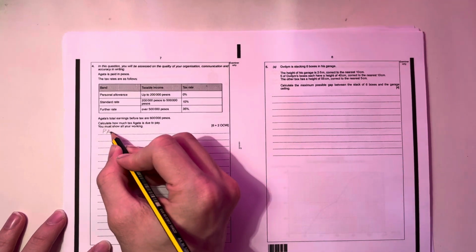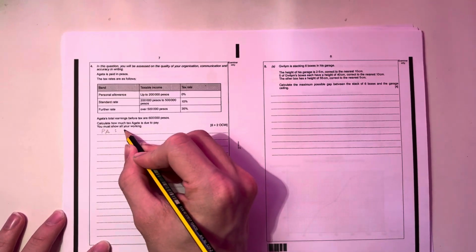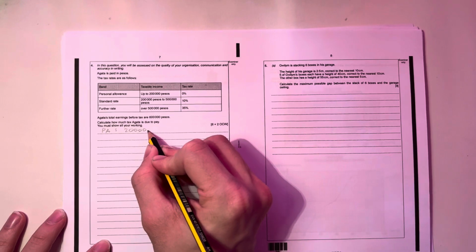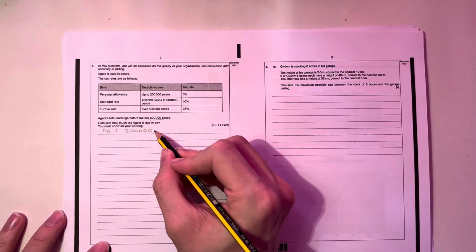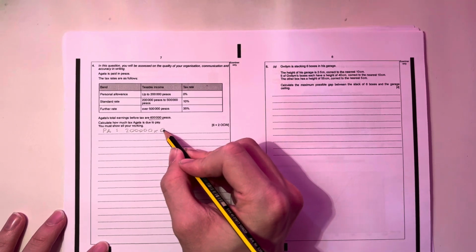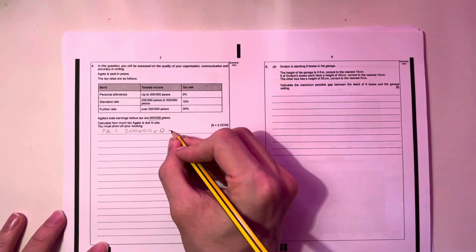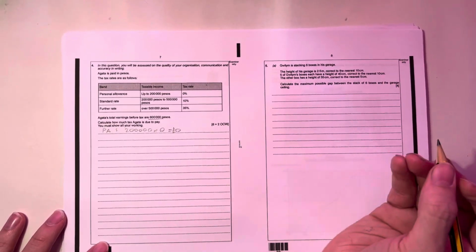So there's 200,000 in that bracket of the 600,000 that they're paid. So that's 200,000 in that bracket and it's taxed at 0%. So the multiplier for 0% being 0, they're taxed 0 on that part.